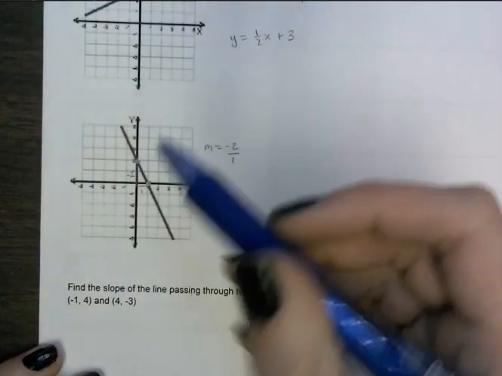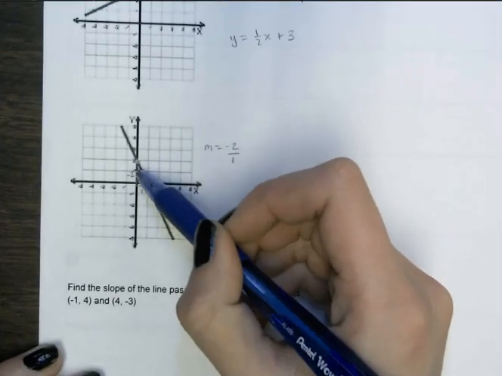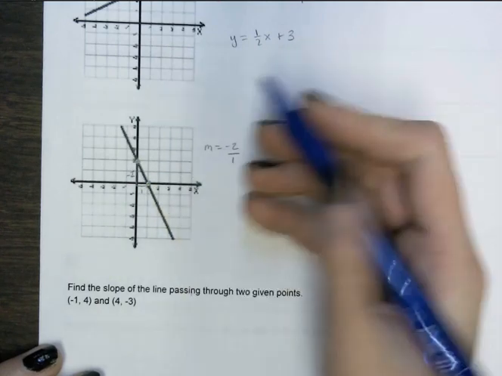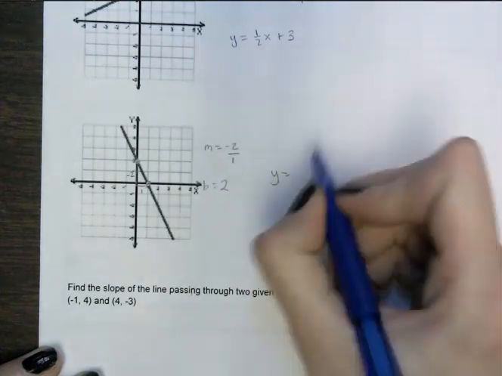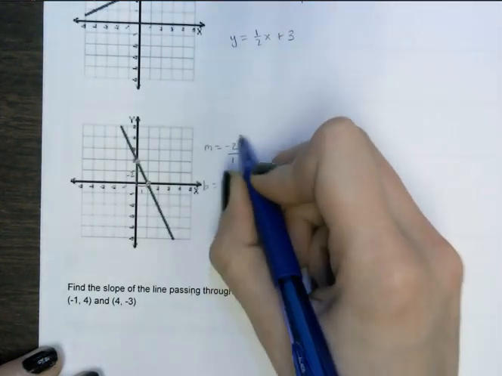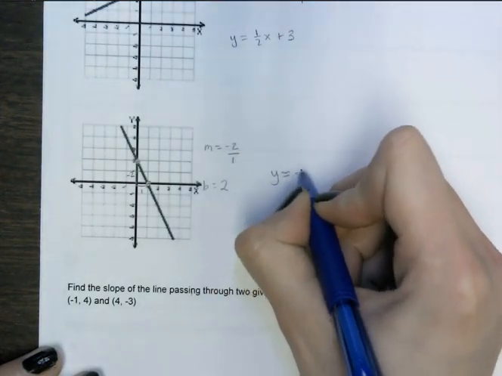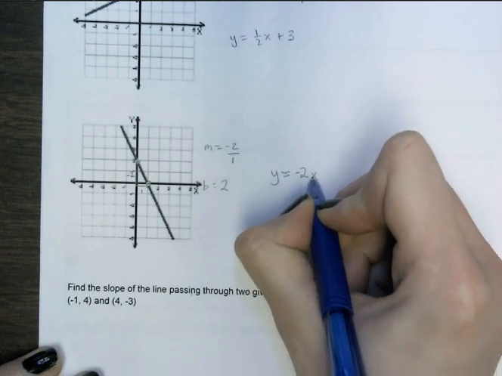My b value, where it crosses the y-axis, is crossing at positive 1, positive 2. So my b is 2. So my equation, y equals mx plus b, so I can simplify this to say just y equals negative 2x plus 2.